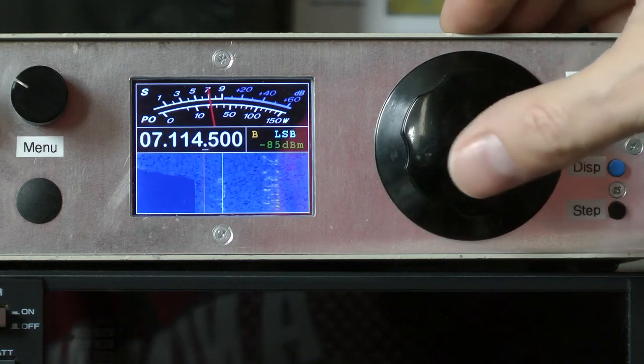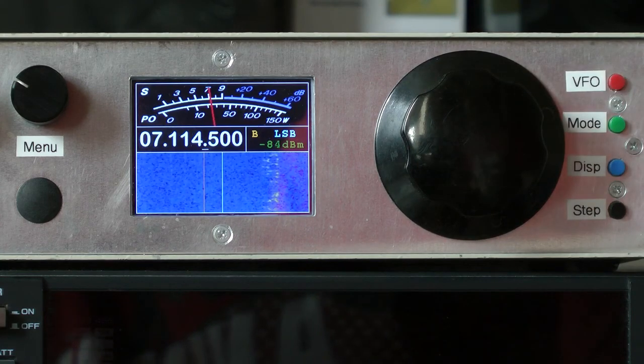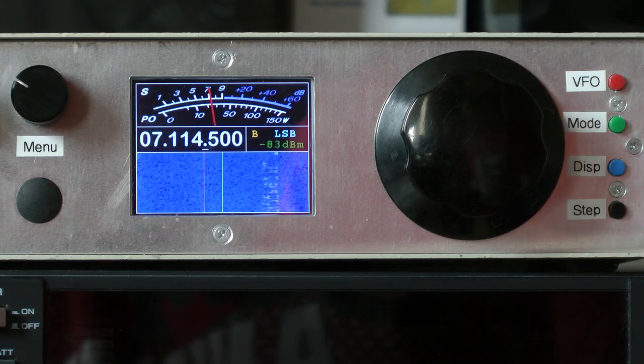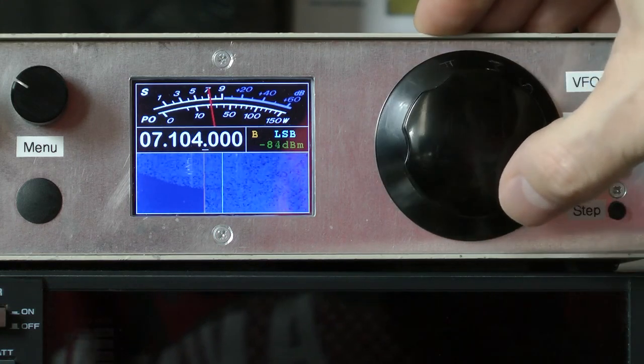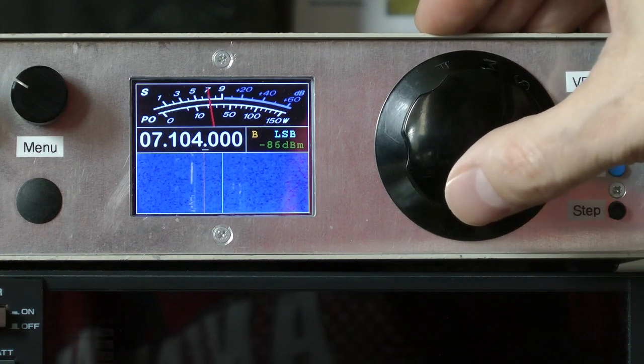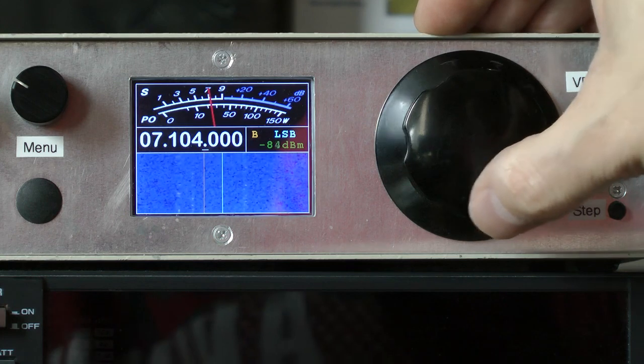So it's nearly done. A few features to add, like non-volatile storage of parameters, but I've been using this as a daily receiver since Christmas. There are very few things missing from my point of view. Things still to add are a notch filter and possibly an RTTY decoder, but that's pretty much it.